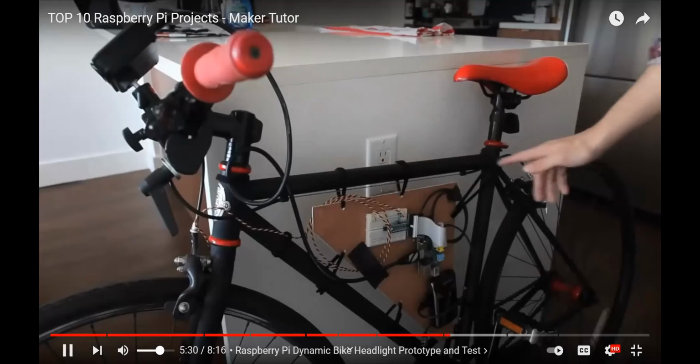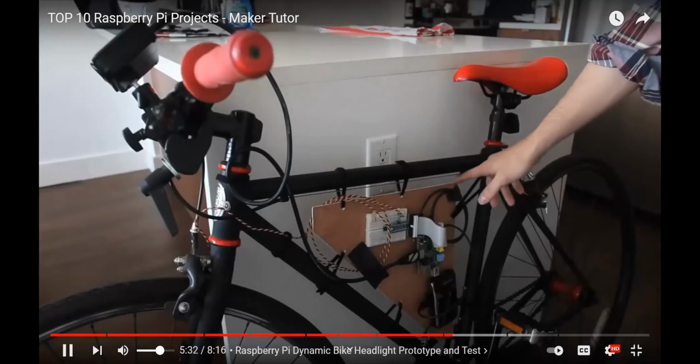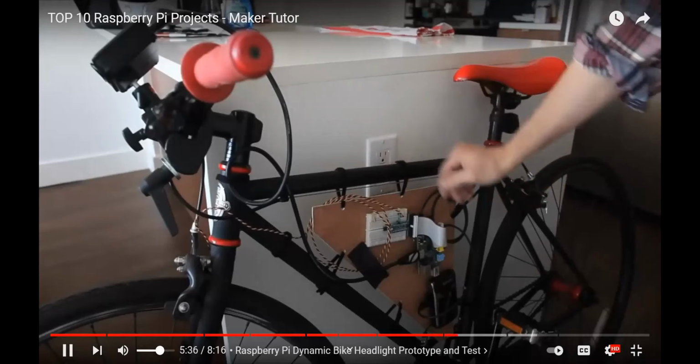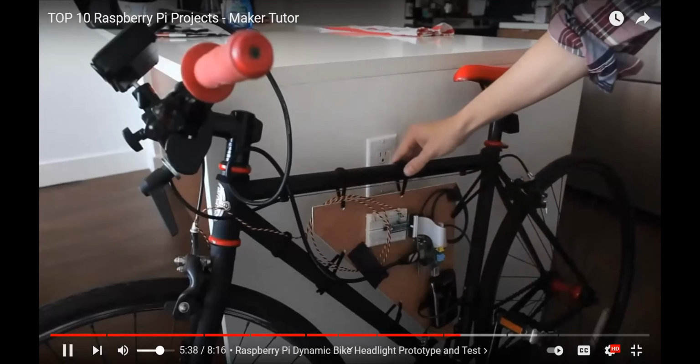For now, in the first prototype, I just cut out a piece of really thin balsa wood and cut holes in it, used Velcro straps so that it could be kind of in the center part here of the bike.